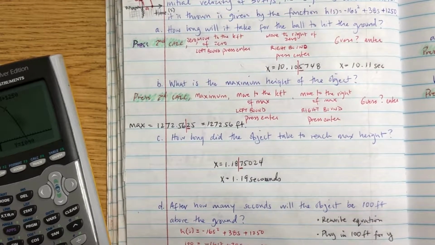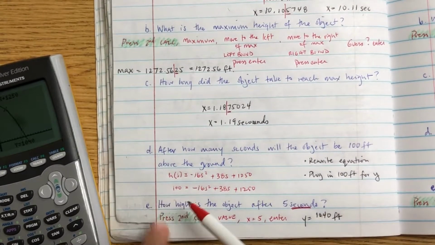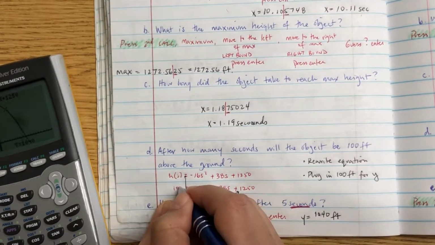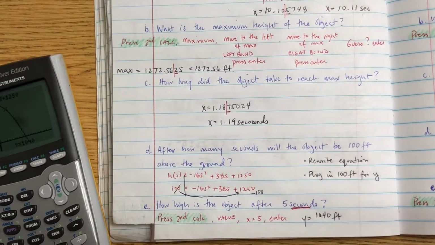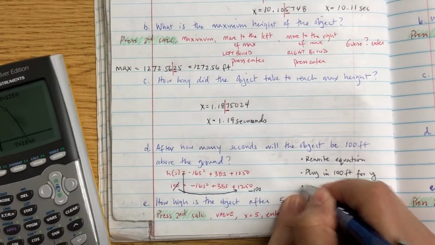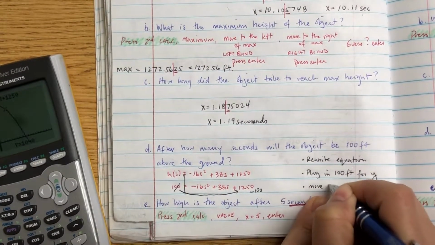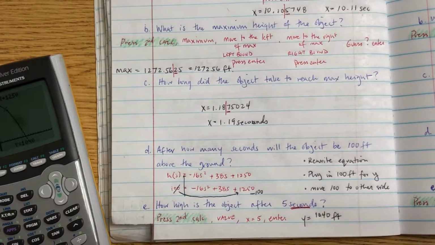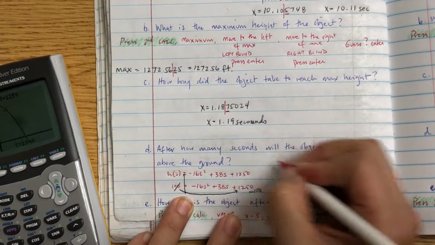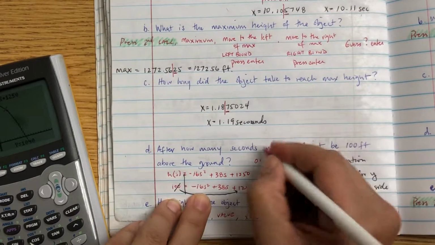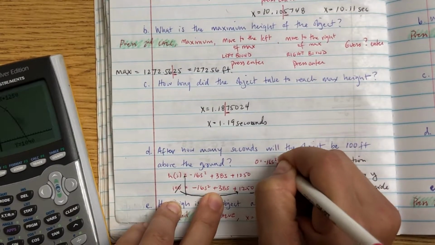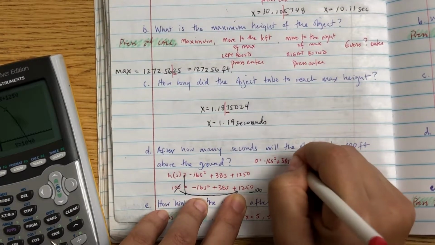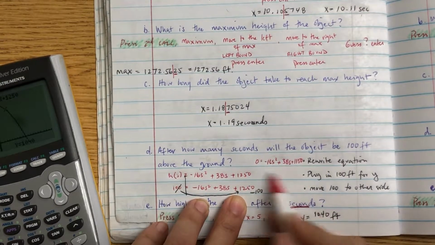Now, in order for us to use the calculator, it always has to be equal to 0. So all I need to do is move this 100 to the other side. And what does 100 become? Negative 100. Okay, so plug in for y, move 100 to the other side. So that's now going to be, I'll write it over here, 0 equals negative 16s squared plus 38s, and then 1250 minus 100 is 1150, plus 1150. Okay, this is my new equation.